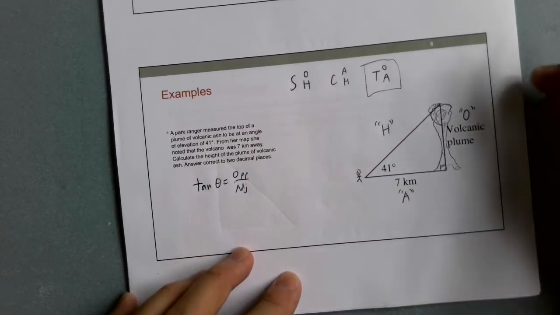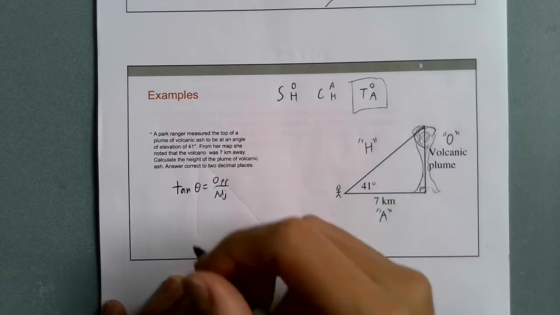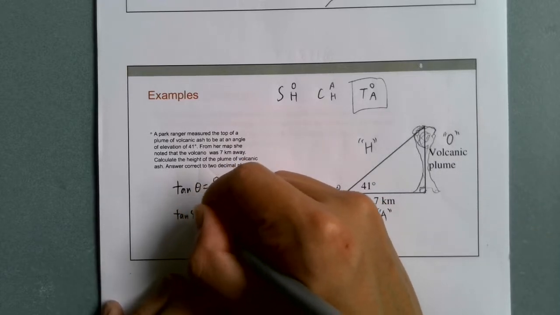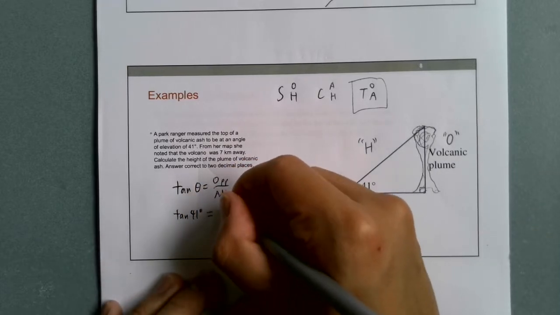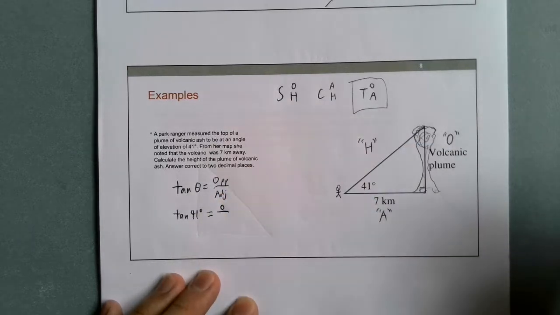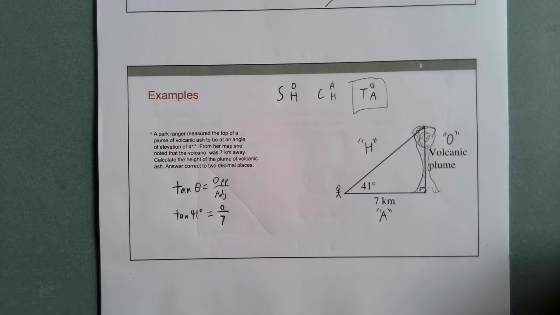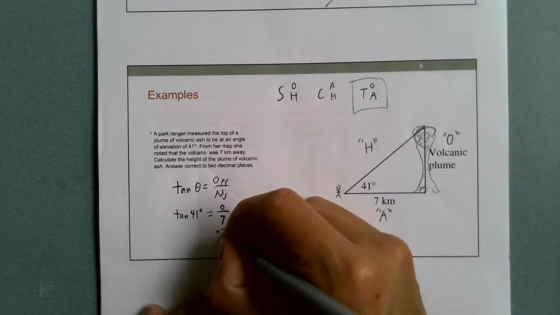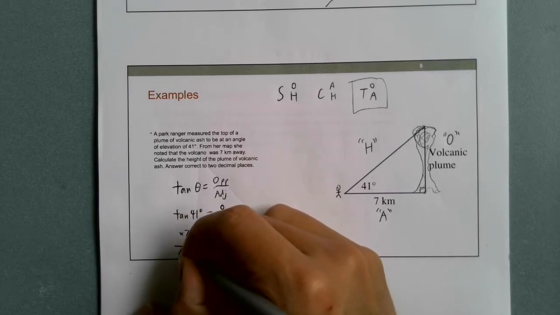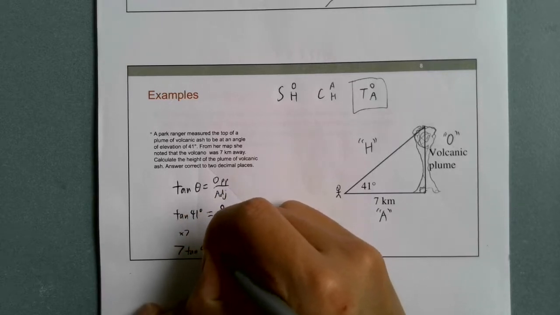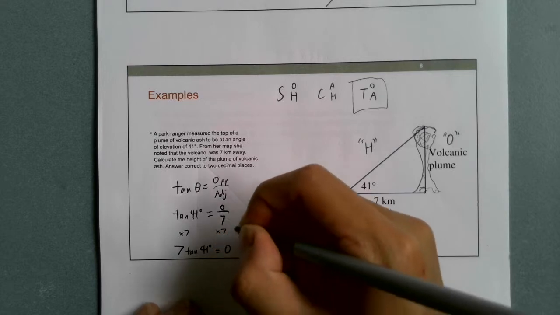Now what we can start to do is fill in some of these numbers. We know that our angle is 41 degrees. We know that our opposite is just unknown, so I'm going to call that O. And our adjacent is the distance, 7 kilometers. And what we can do is solve this equation by multiplying both sides by 7 and ending up with 7 tan 41 equals O.